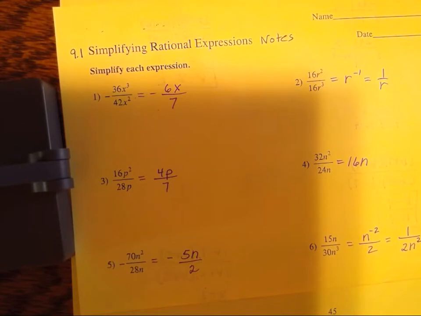So all you're doing is simplifying the numbers, reducing the fraction, and then with the exponents you're subtracting the exponents and making sure all the exponents are positive.